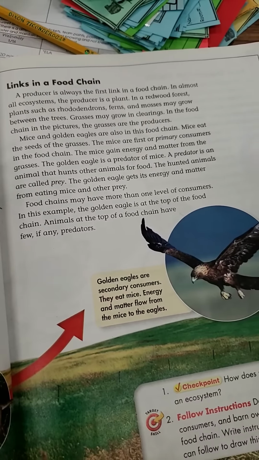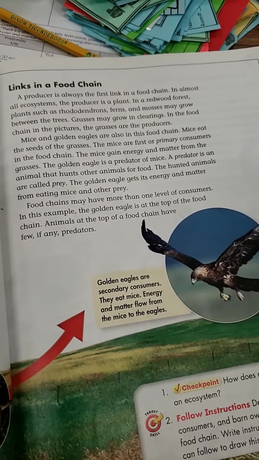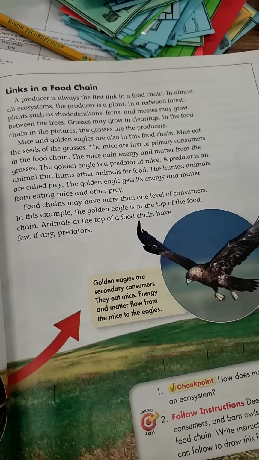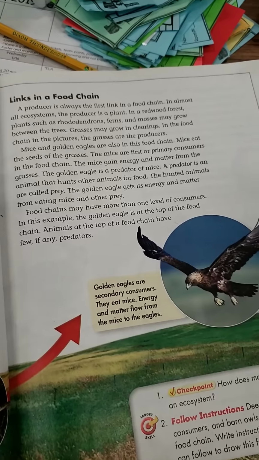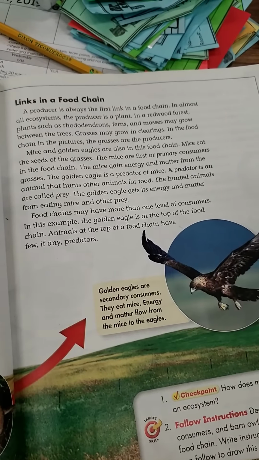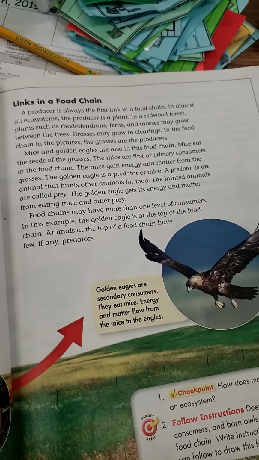The golden eagle is a predator of mice. A predator is an animal that hunts other animals for food. The hunted animals are called prey. The golden eagle gets its energy and matter from eating mice and other prey.